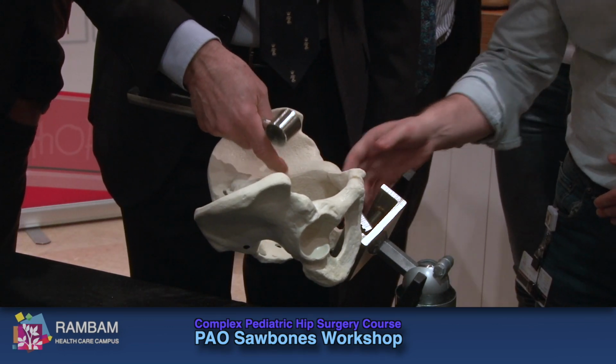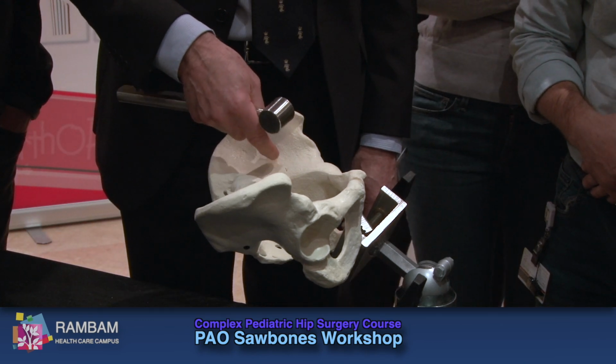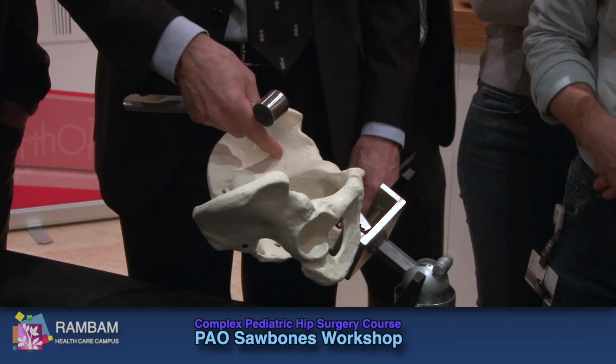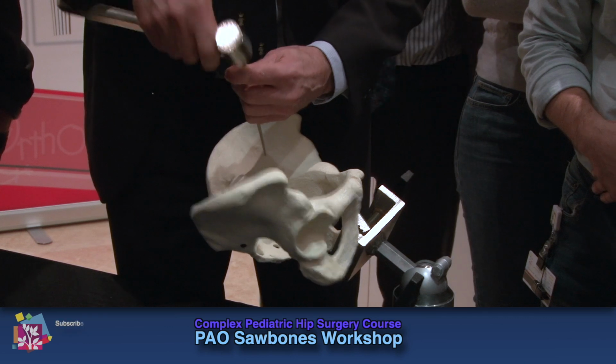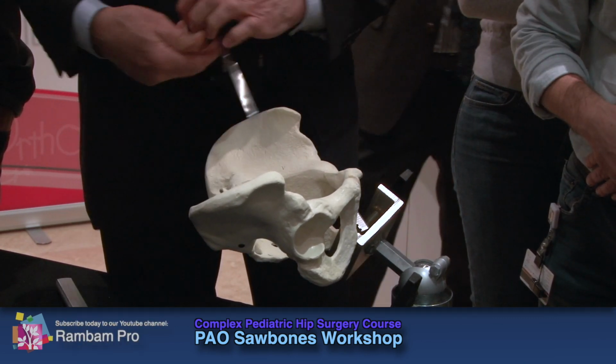The perforating vessel from your internal vessels comes into the ileum over here. Sometimes you get a lot of bleeding here. If it's bleeding through the bone, you can take bone wax. You just crack it into the foramen to stop the bleeding.